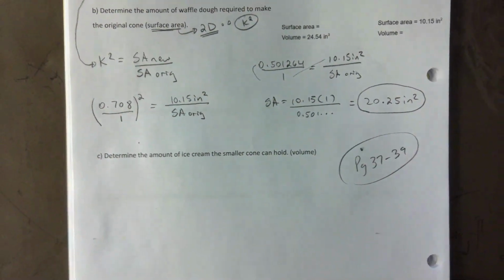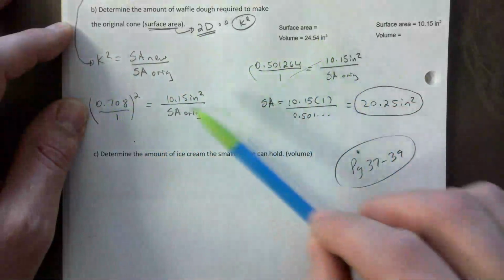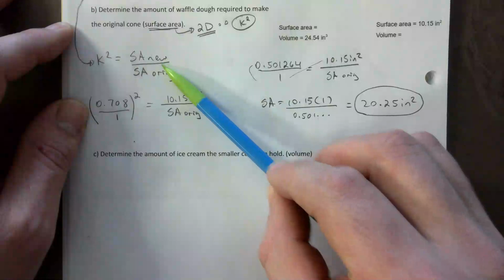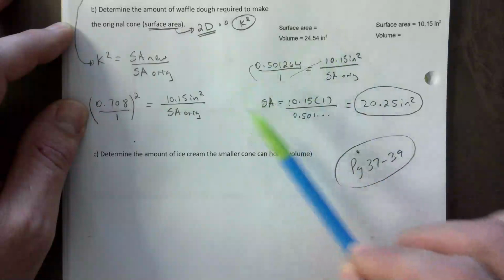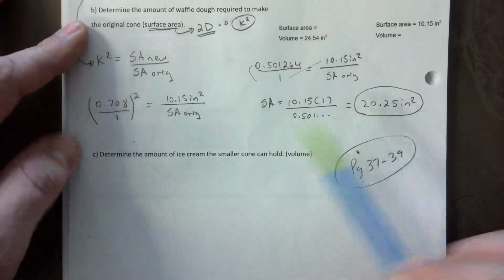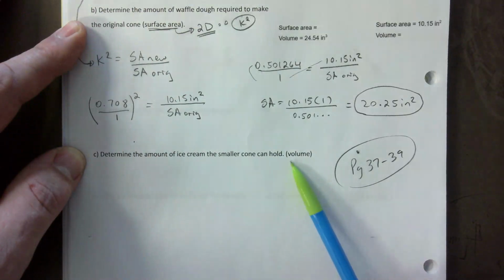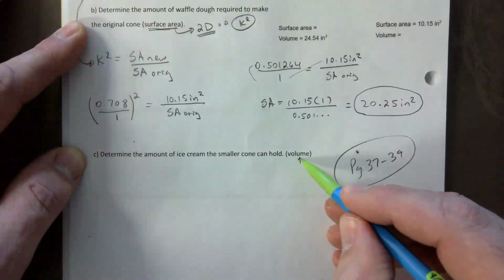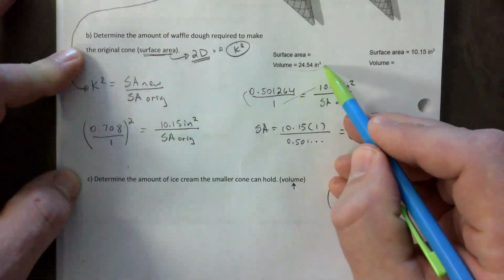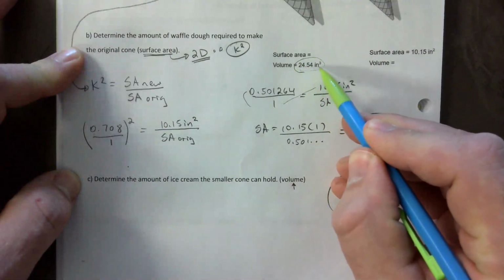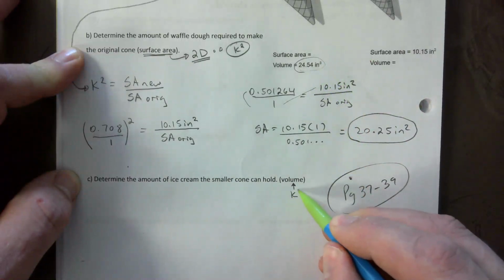So we figured out, once we had that scale factor, we knew the surface area of the new shape. We wanted to know the surface area of the original, right? So we figured out this here. Okay, so what about C? Determine the amount of ice cream the smaller can hold. That is kind of alluding to volume. And better yet, when you think of volume, what are the units associated with this number? It's a cubic unit, right? So right away you're thinking K cubed.